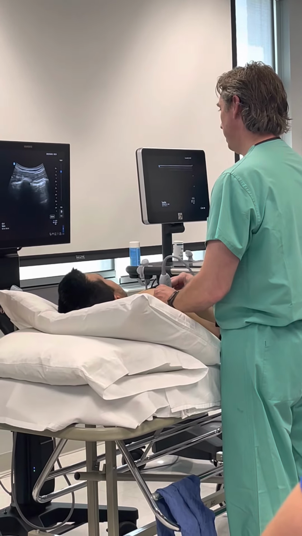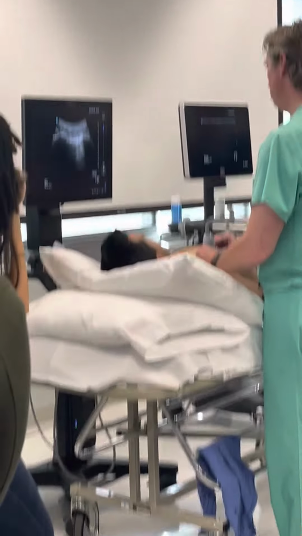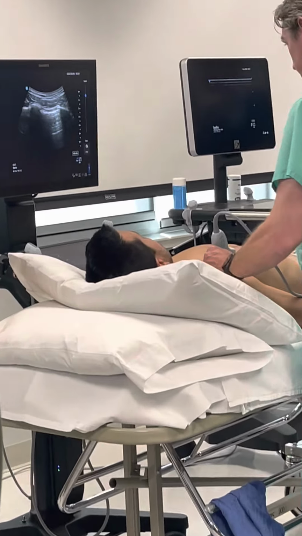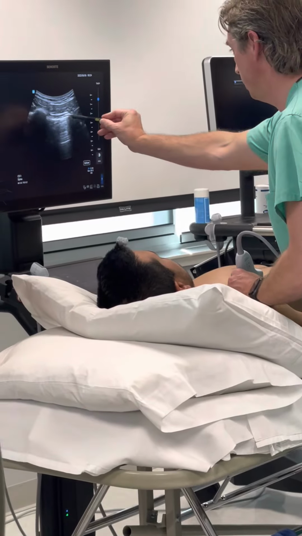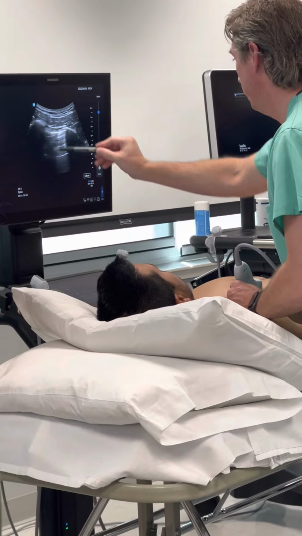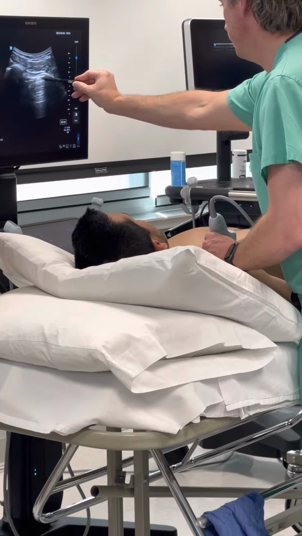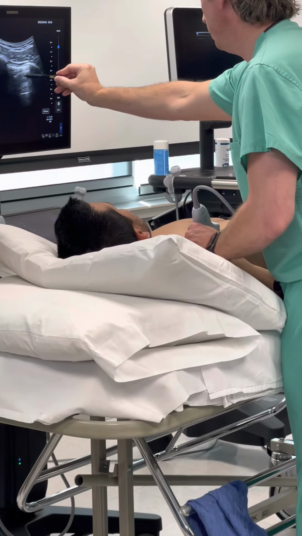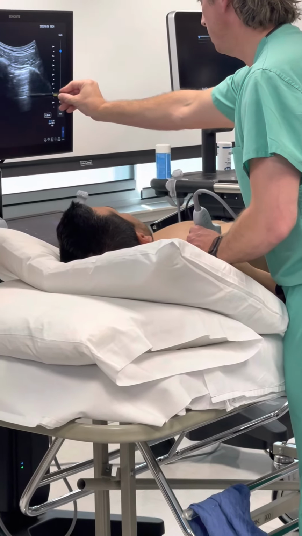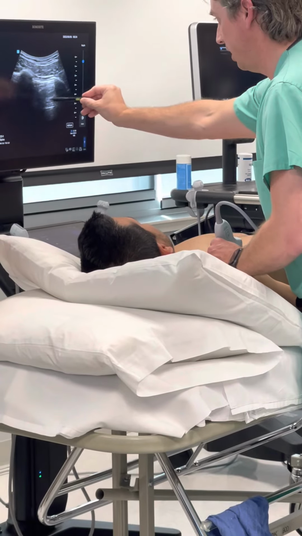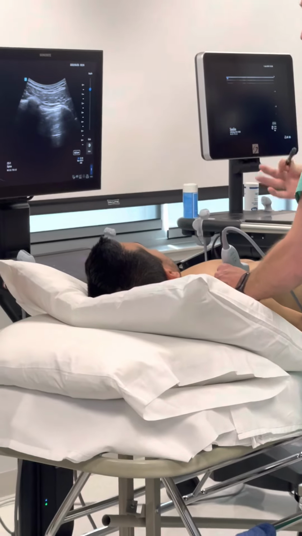So anytime you're looking at lungs, here we are, we've got two ribs in our view. And now we're looking kind of in between. You can see that pleural line right there. As he breathes in and out, you can see that little shimmer effect. And then down here, you really don't see a whole lot, just these lateral lines that are more like echo. So he has a lot of air in there.